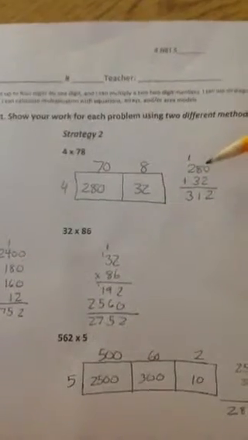And then we have 4 times 8 is 32. We took our two products from our boxes and added them together. So we get 280 plus 32. We have 0 plus 2 is 2. 8 plus 3 is 11. We put down our 1, carried our other 1. Now we had 1 plus 2 is 3. So our sum there is 312. So if you look at both our strategies on the first problem, we had 312.